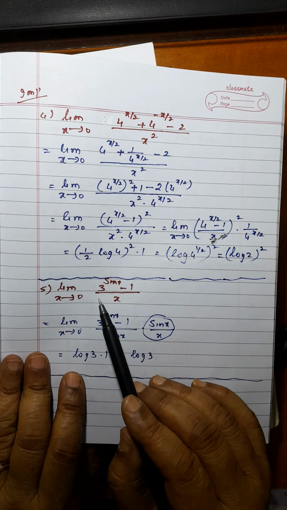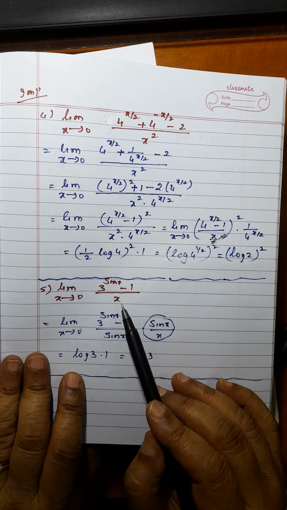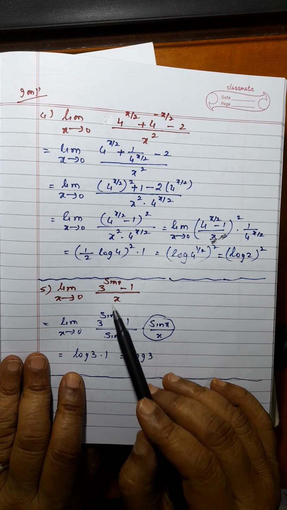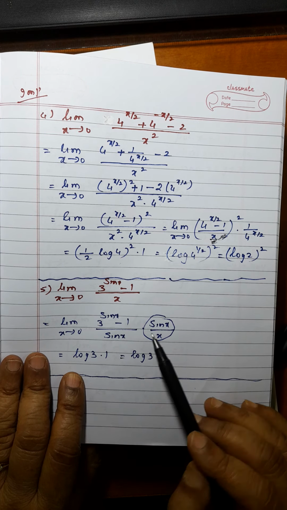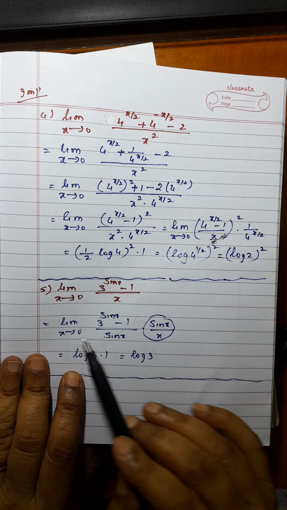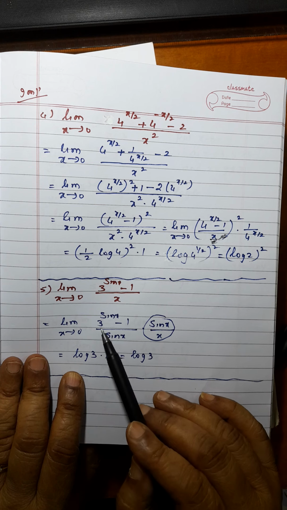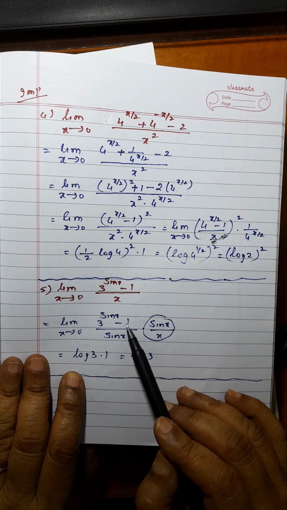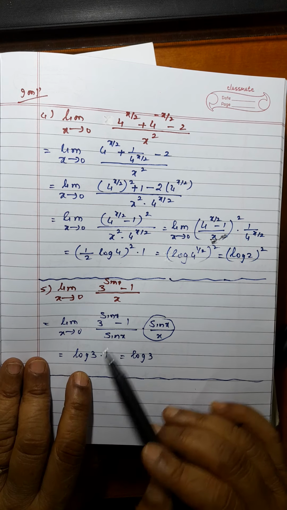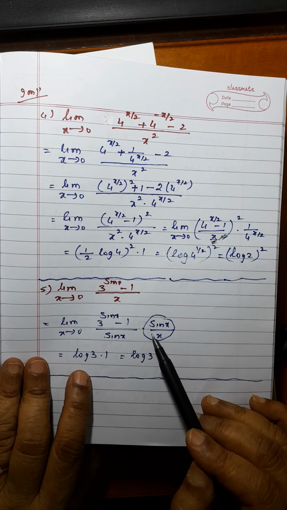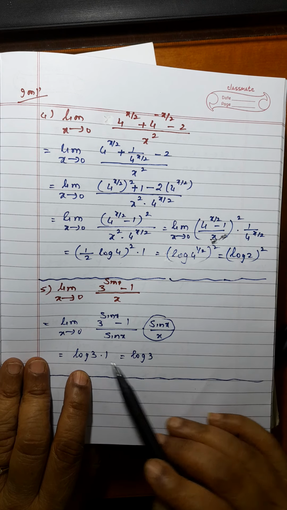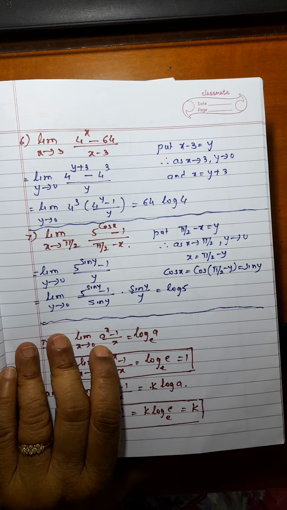Next problem is limit x tends to 0 of 3 raised to sin x minus 1 upon x. So the same function must be there. So I will write sin x here. I will multiply and divide by sin x. And as you know, x tends to 0, this is also 0. This is also 0. So it is just like the a raised to x minus 1 upon x formula. So its value is log 3. And this sin x upon x, you know it is 1. So the answer for this problem is log 3.